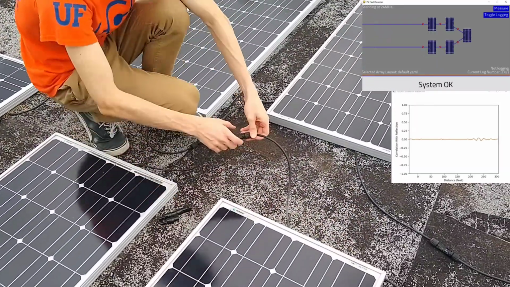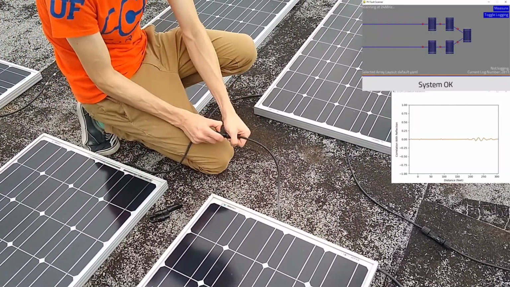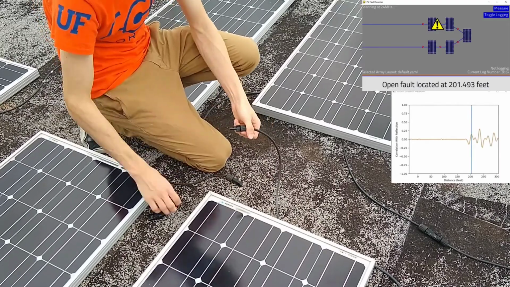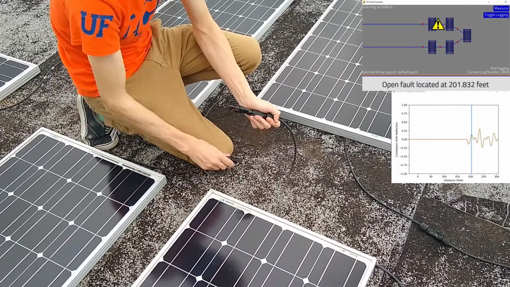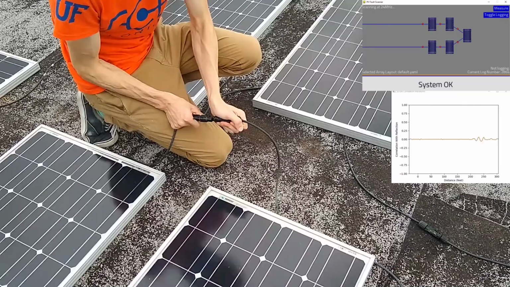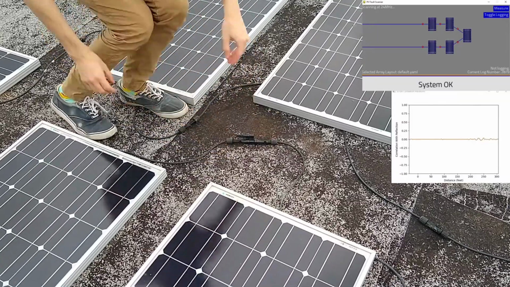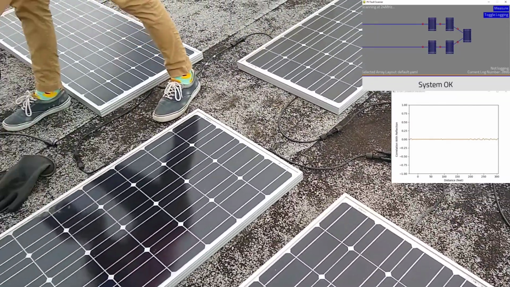We then move on to the next location in the string. We create an open fault, which appears in the diagram from the software in between the first two panels, as it should. As we add the adapter back into the circuit, the open fault disappears.